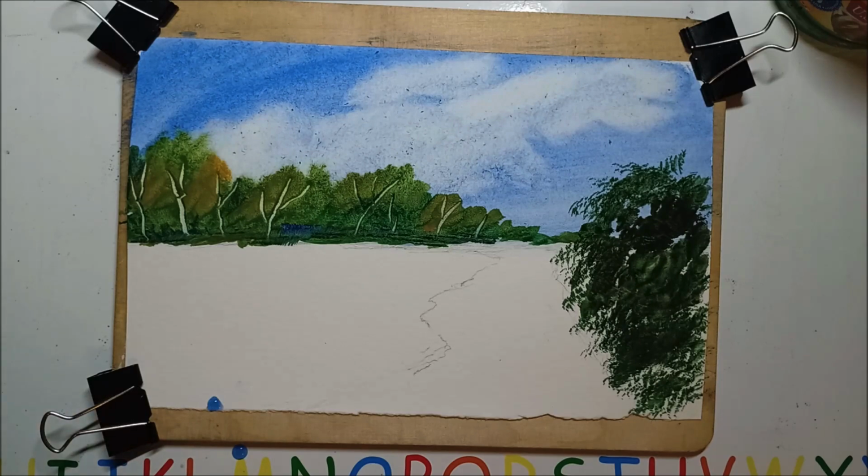Now, most conventional artists say that you shouldn't add light on top of dark in watercolor. But, I do. And I'm going to try this with the yellow ochre a bit more, and see what happens.